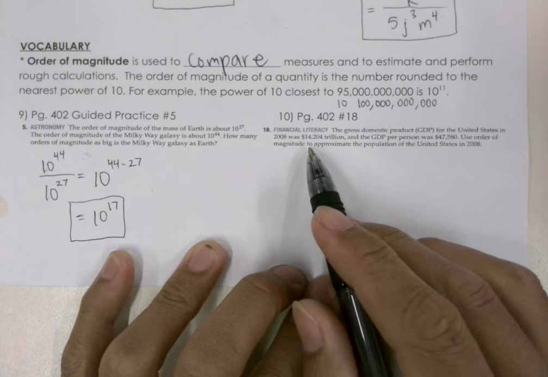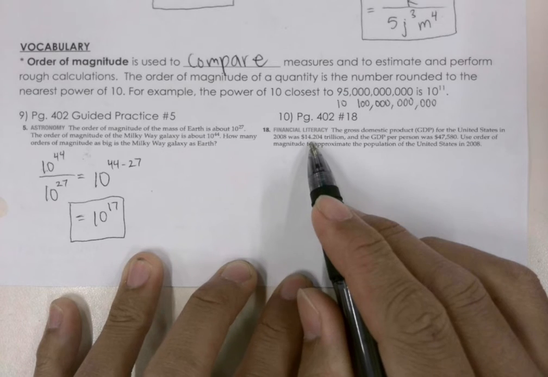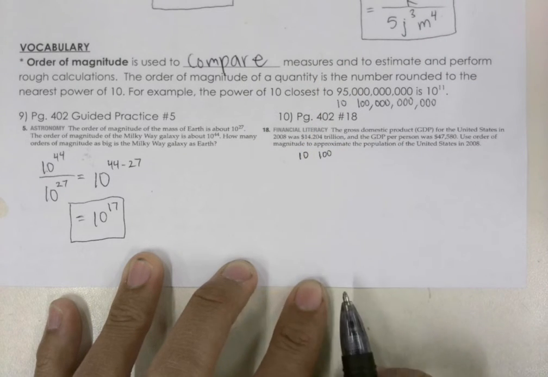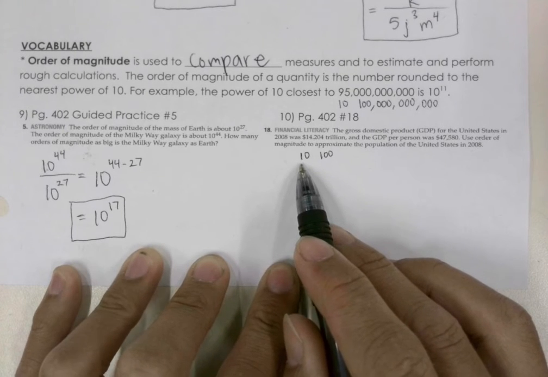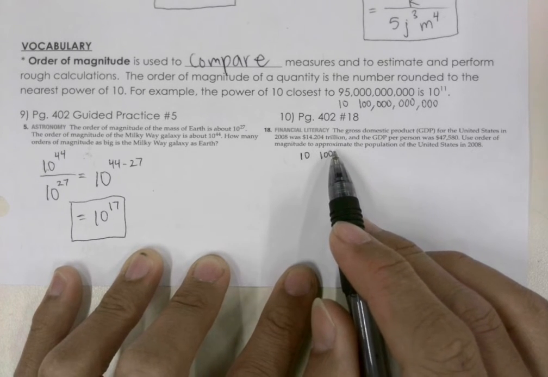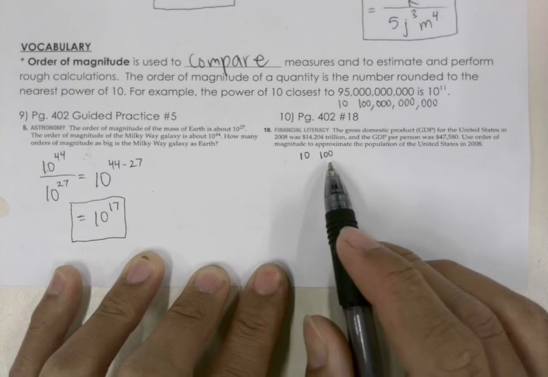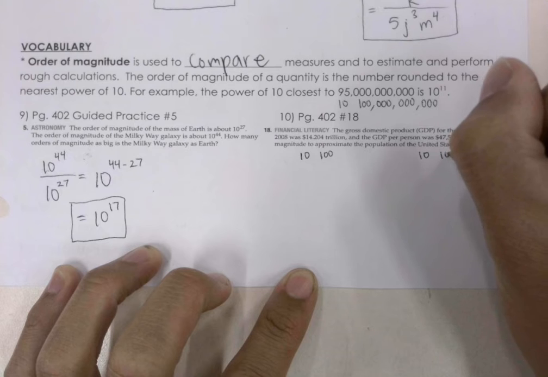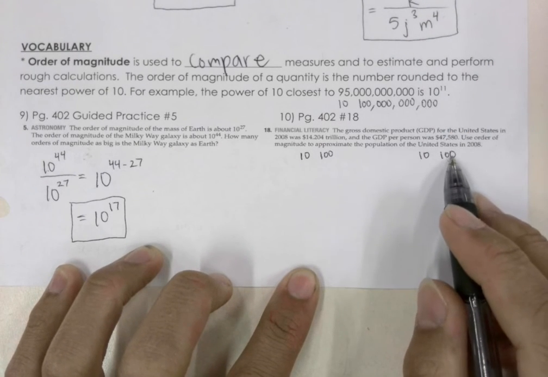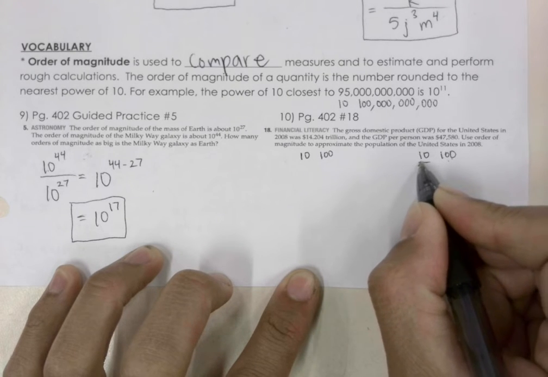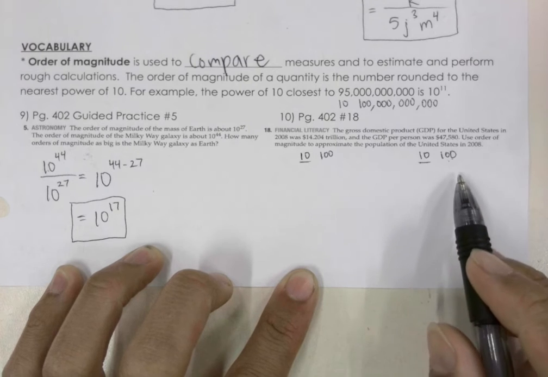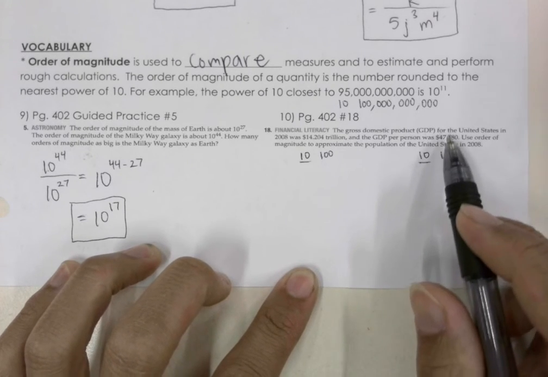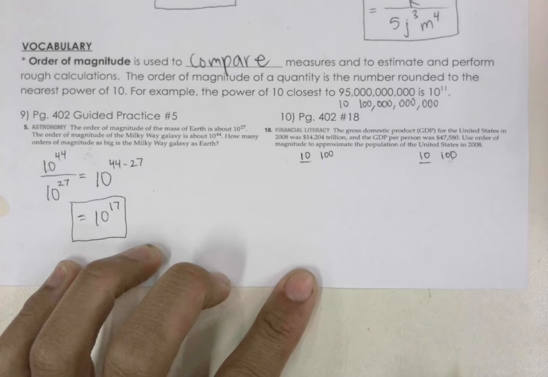Okay. So is this number 14 trillion closer to 10 trillion or closer to 100 trillion? All right. Well, obviously this number here is closer to 10 trillion. So we're going to round the GDP for the United States to 10 trillion. And then we're going to round the GDP per person to, now here again, is it closer to 10,000? Or is it closer to 100,000? And so, of course, it's closer to 10,000. This one here is close, but it is closer to 10,000. So we're going to round to 10,000. This one here we're going to round to 10 trillion.